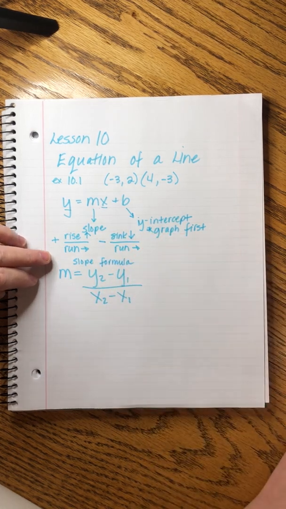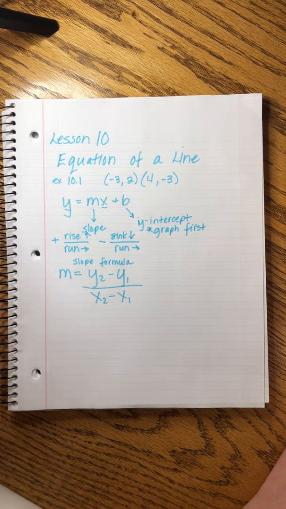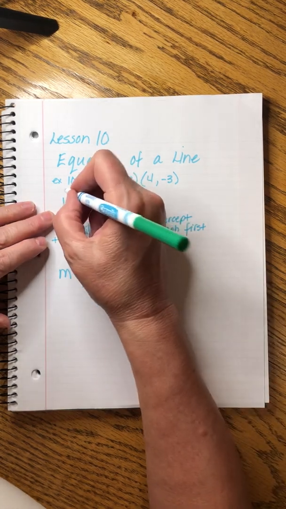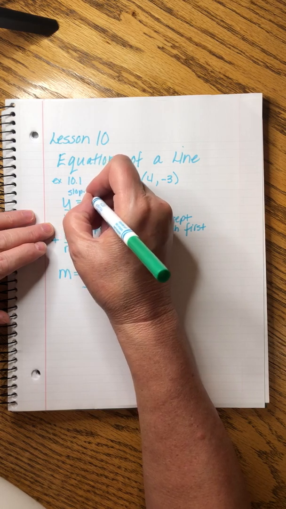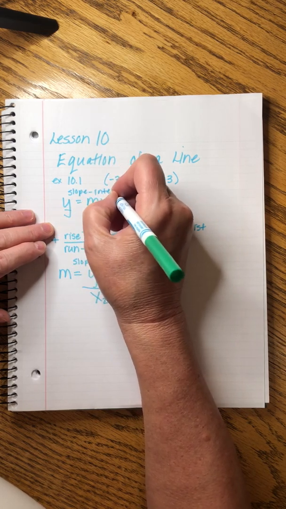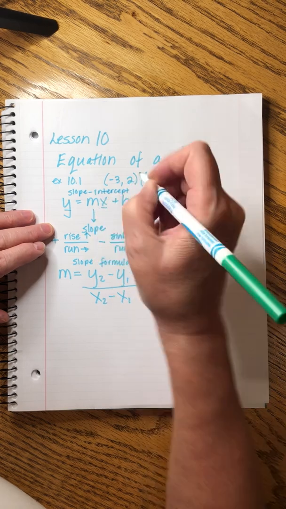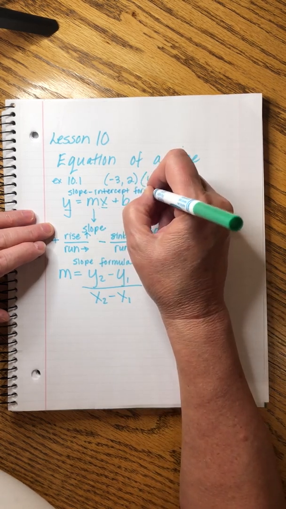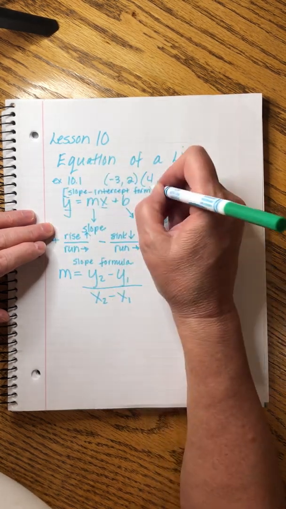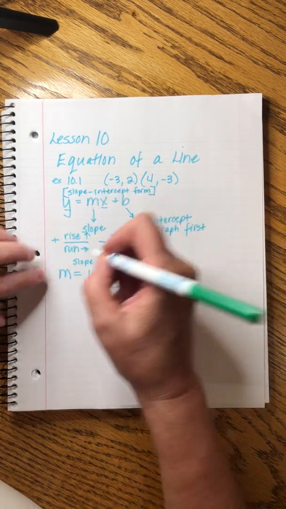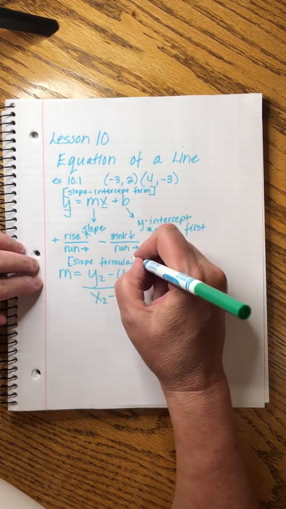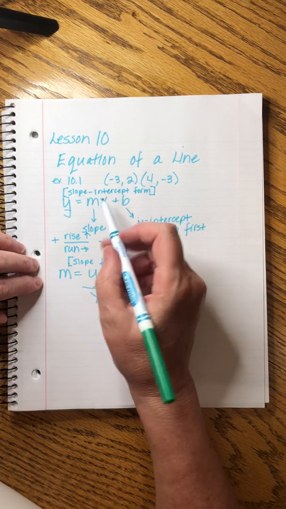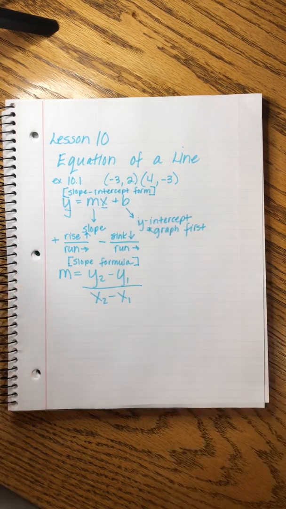Make sure these are in your book. Even if you have them memorized, please write them down. This is called the equation of a line, slope-intercept form. Sometimes John calls it intercept slope. I don't know why. I prefer to call it slope-intercept because there's the slope and there's the intercept.